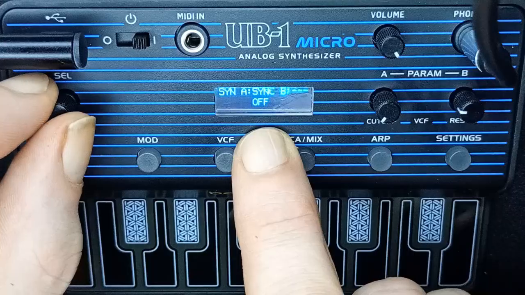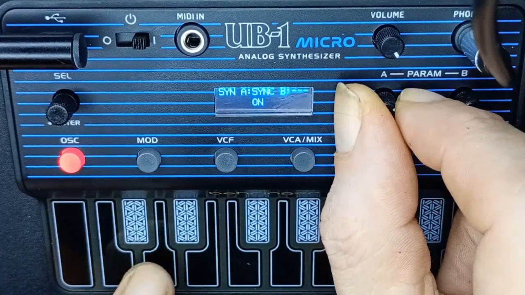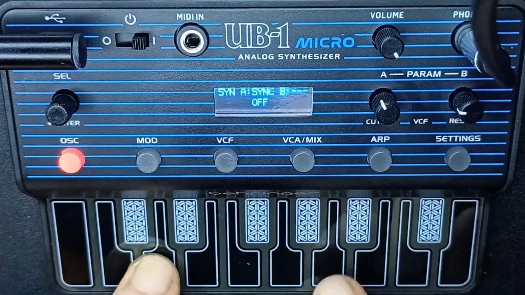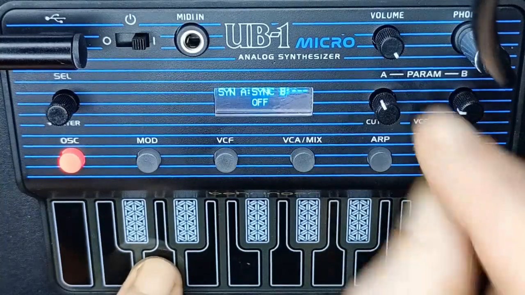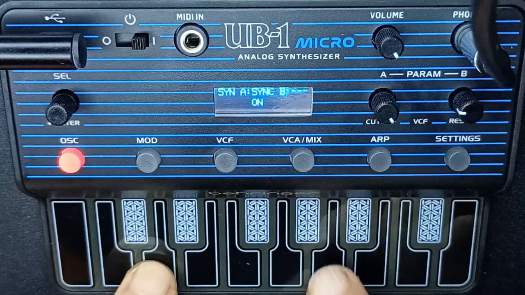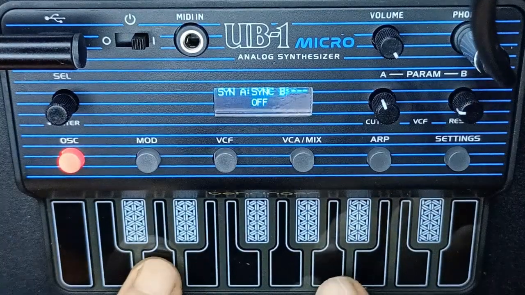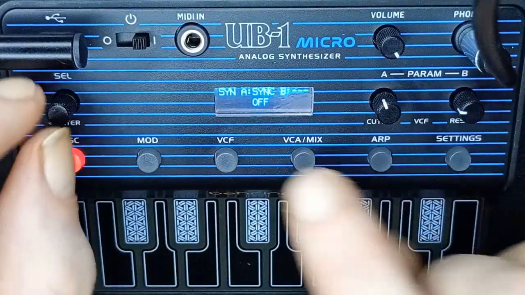Oh yeah, we go into sync. Let's sync it. No sync, sync. I like the sync off. Adds a little bit more detune.